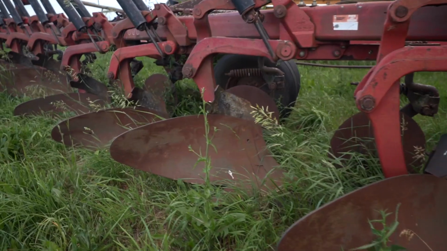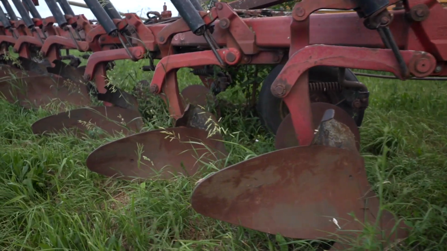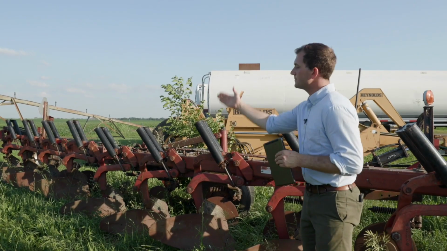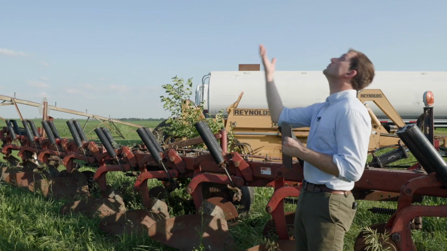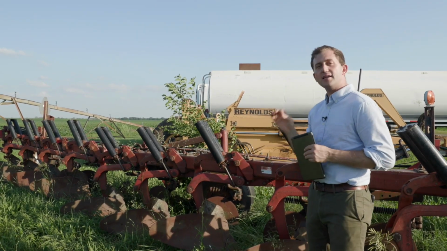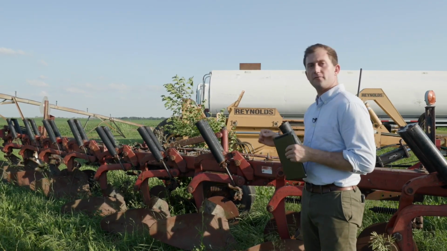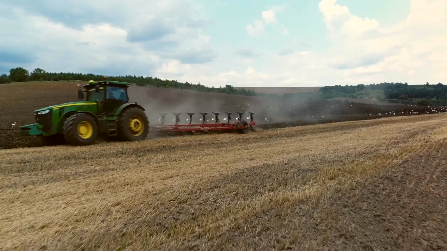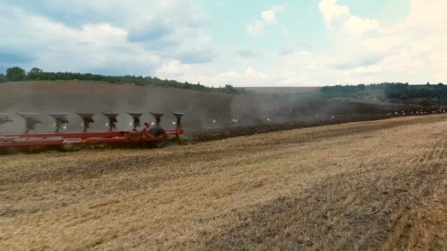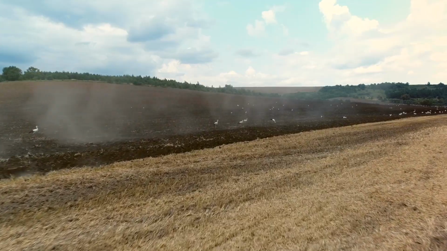Now, when we look at the actual shape of each of these plows, they're going to scoop up the soil and then flip it over where the roots reach for the sky. That is going to be a really powerful move, because when we have the soil completely inverted, we have taken away all of the tools the soil has to protect itself.